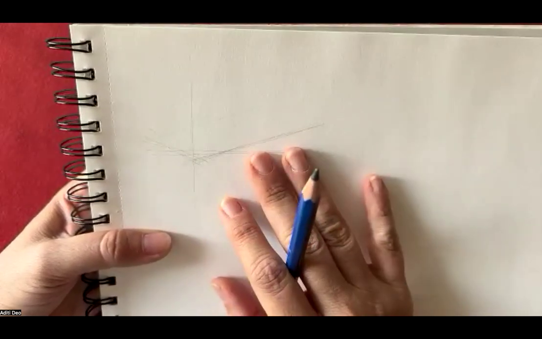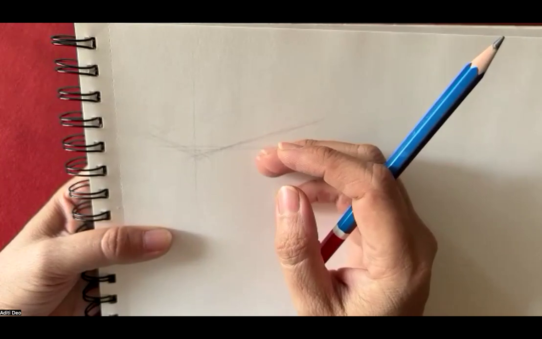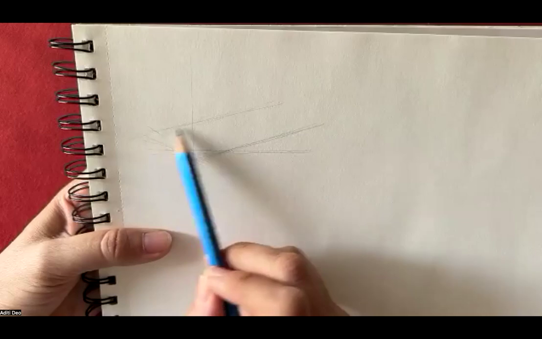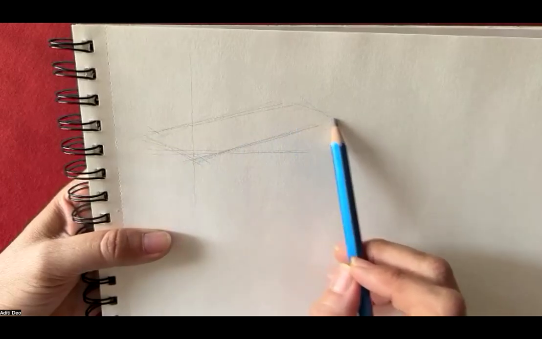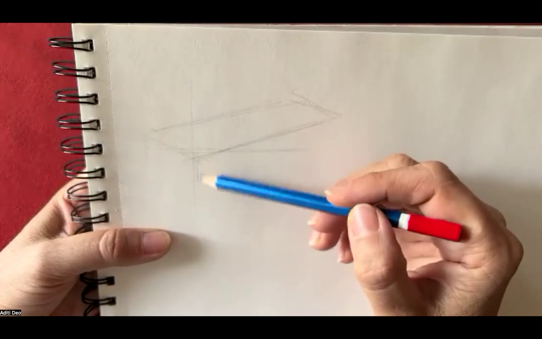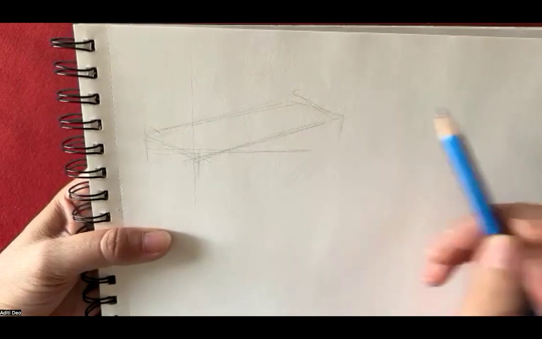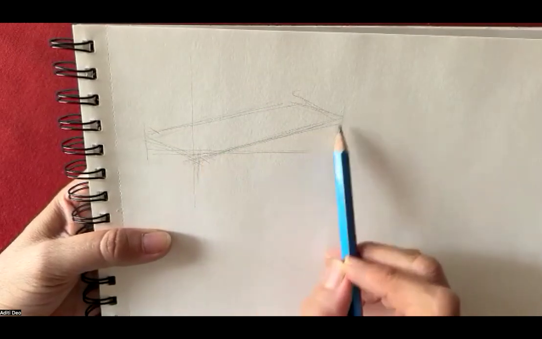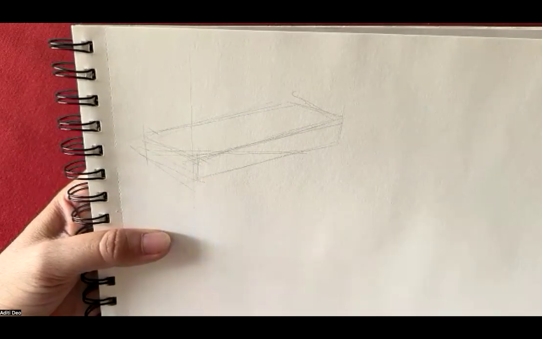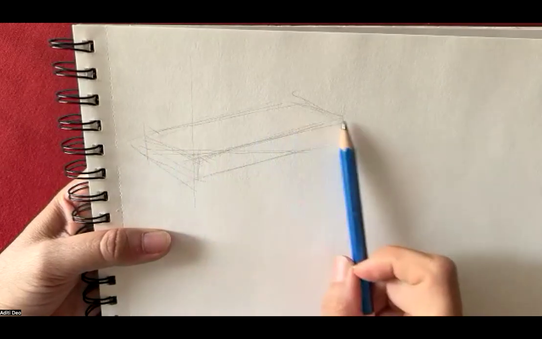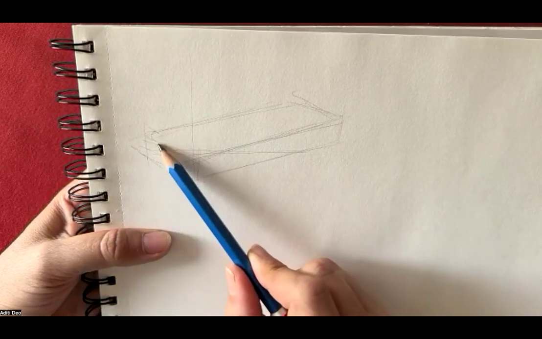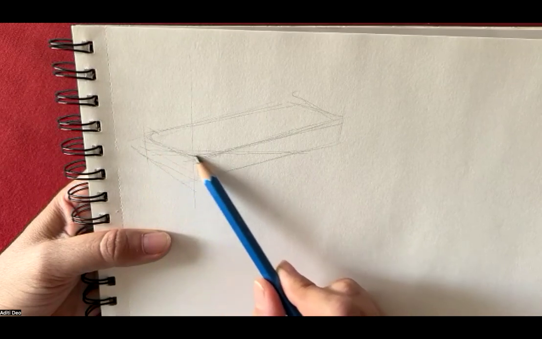Only the shoe in the front, in the foreground, not the one in the background. So first you will get something like this, like a tablet shape. And then you can round off the corners.